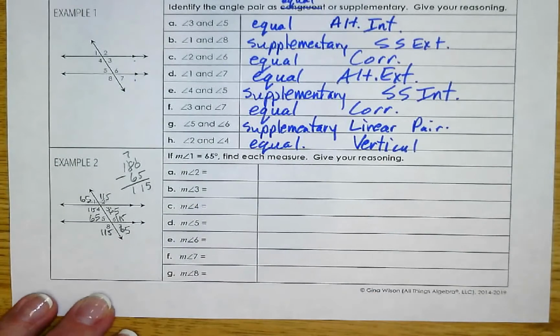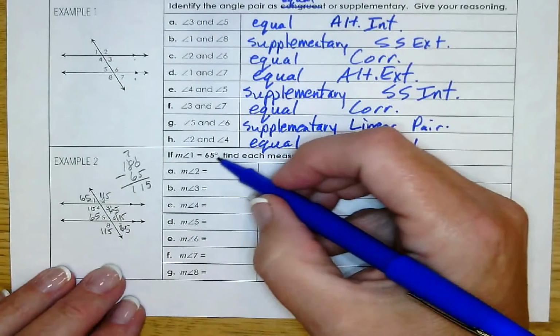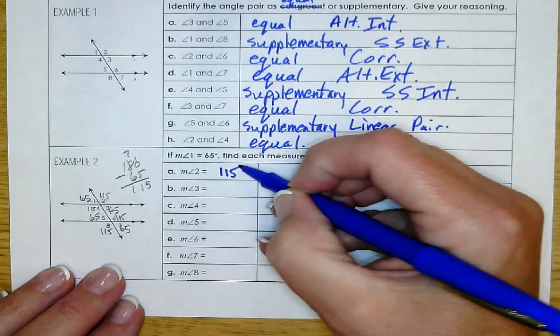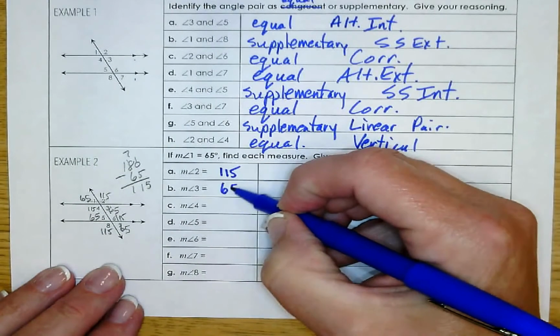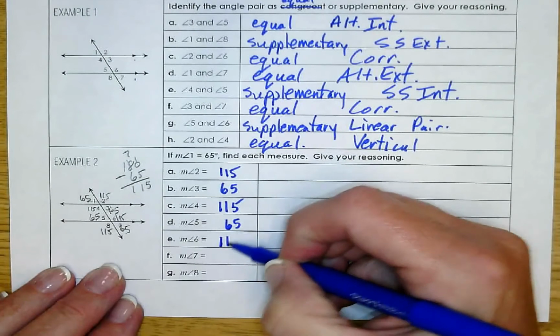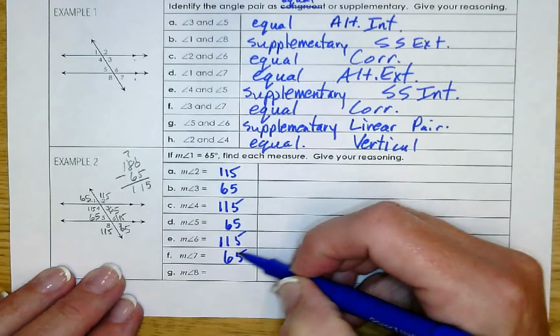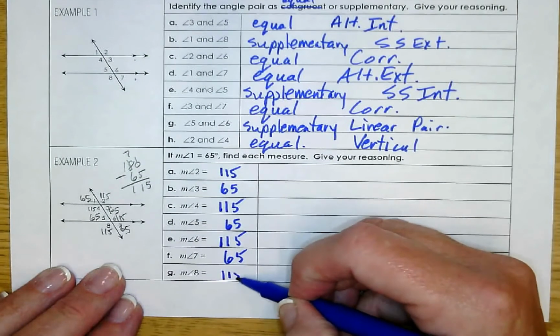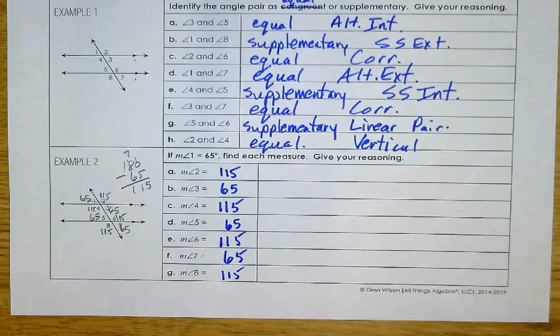So if we're filling these in, we can see 2 is going to be 115, 65, 115, 65, 115, 65, and 115. They don't always work like that, where it's every other one going down the list, but that's the way this one is numbered.